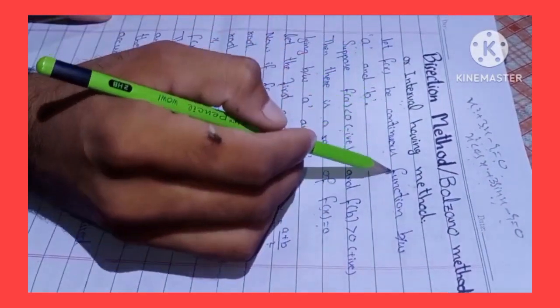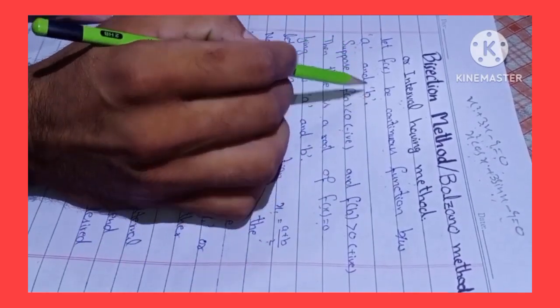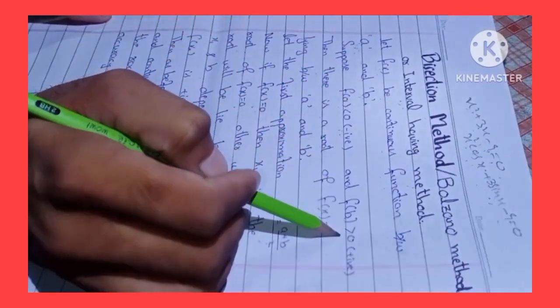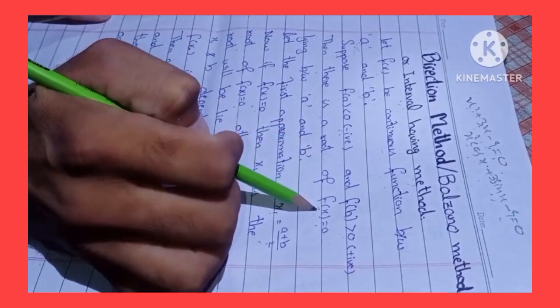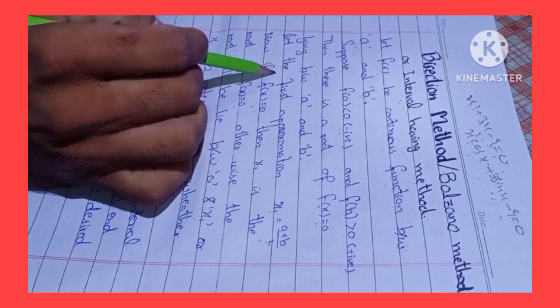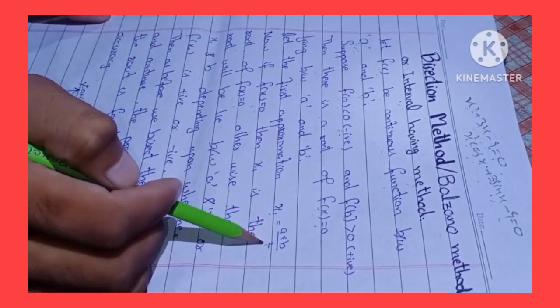Let f of x be a continuous function on the interval a to b. Suppose f of a is negative and f of b is positive. Then there is a root of f of x equal to 0 in this interval. Let the first approximation x1 be a plus b over 2.